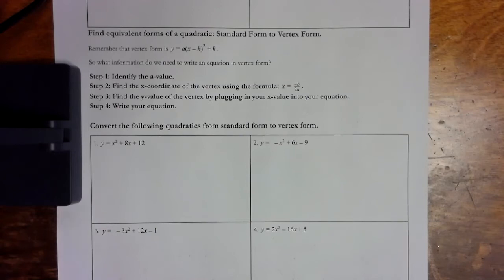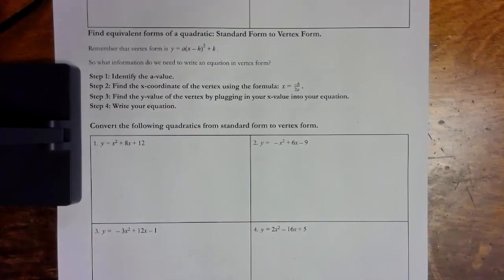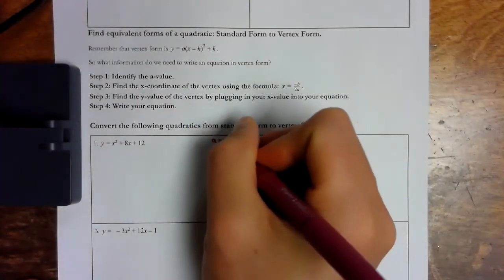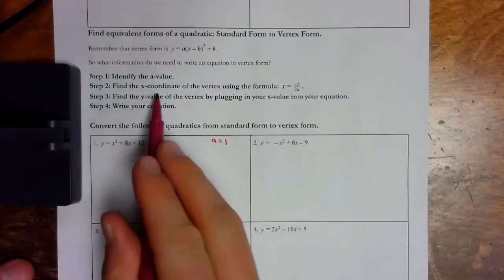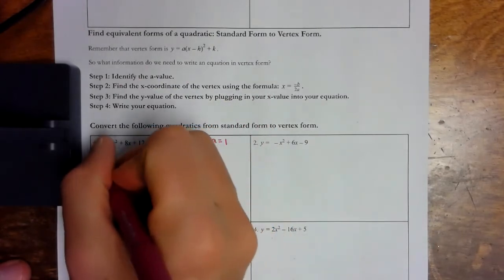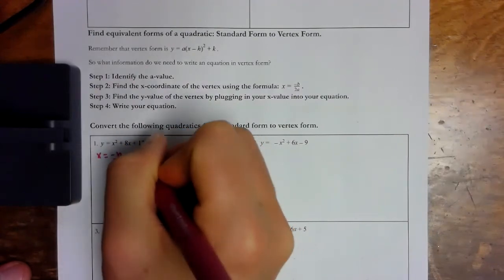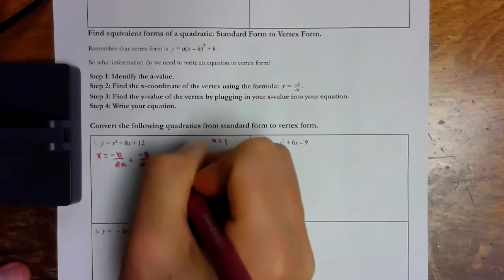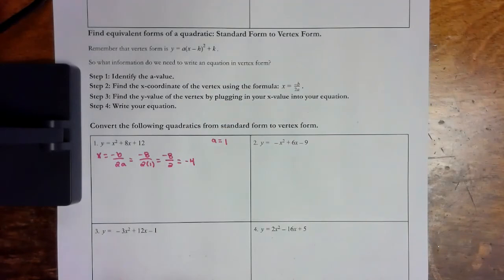So looking at number 1, and again, we have steps. It says identify the a value. I'm gonna go ahead and do that just real quick. So a equals 1, and we're gonna need that later. So the next thing, it says find the x value of the vertex using the formula x equals -b over 2a. We're gonna start with that right now. So -8 over 2 times 1, or -8 divided by 2, which is -4.